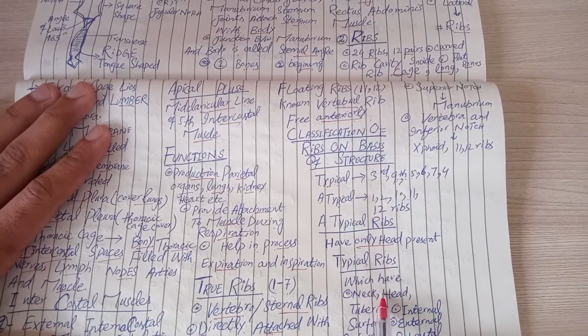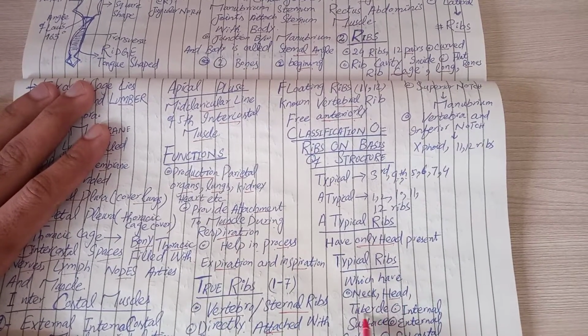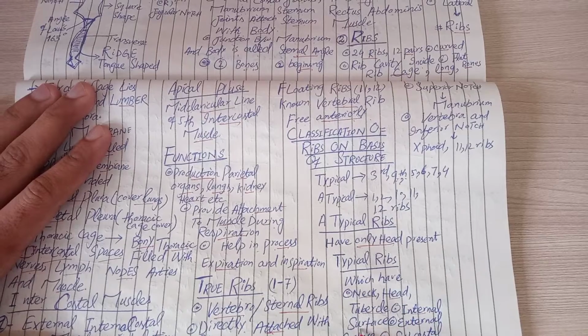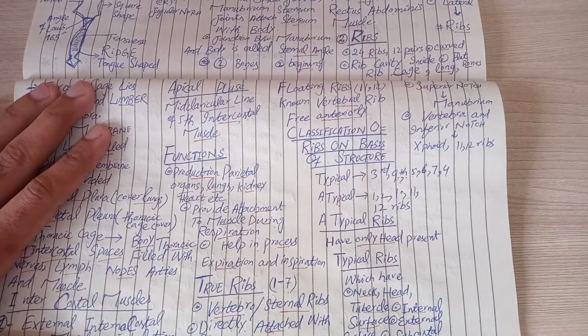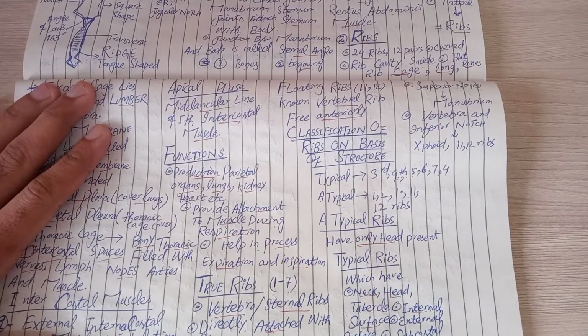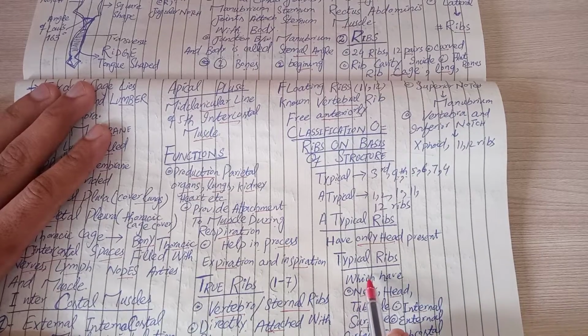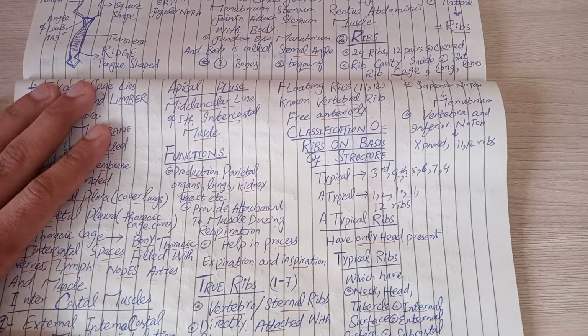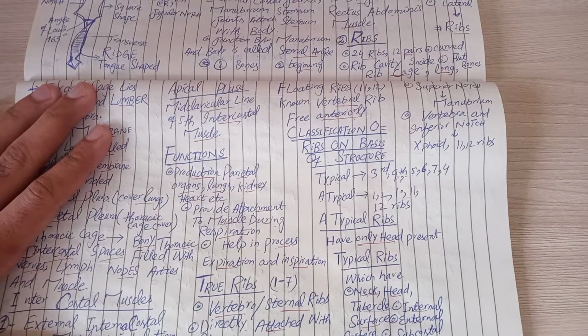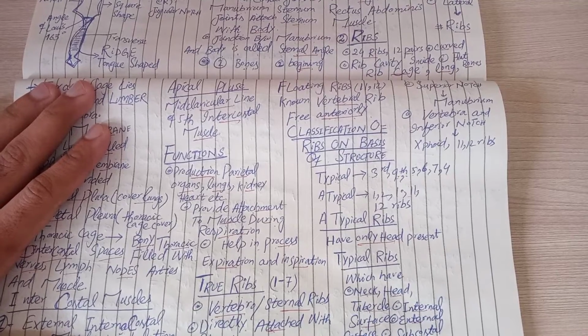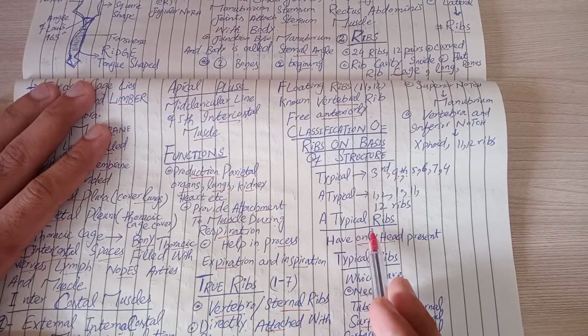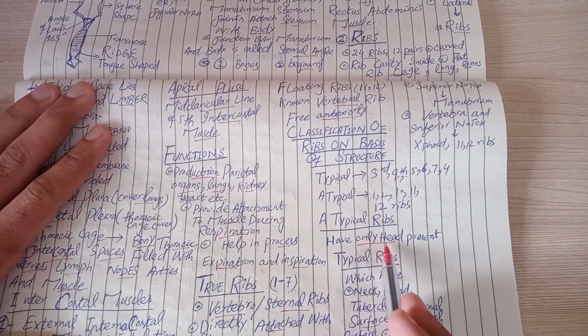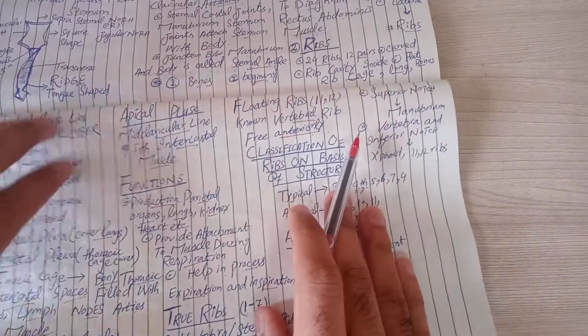Typical ribs have a neck, head, tubercle, internal surface, external surface, subcostal groove, angle, and articular facet, whereas atypical ribs have only a head present.